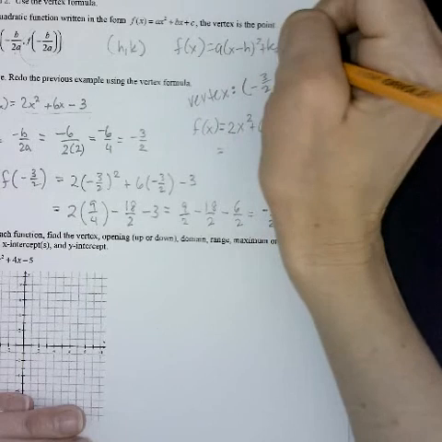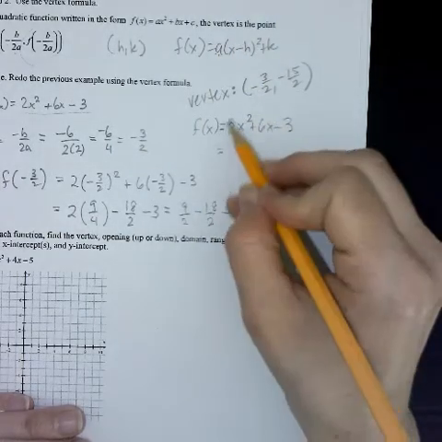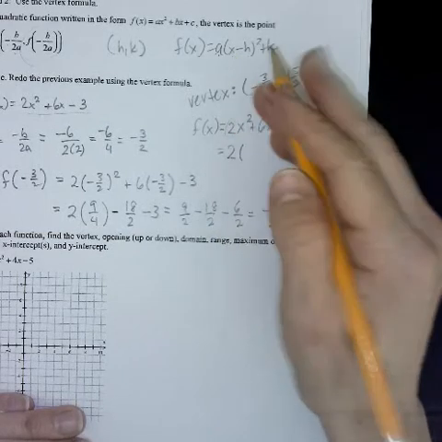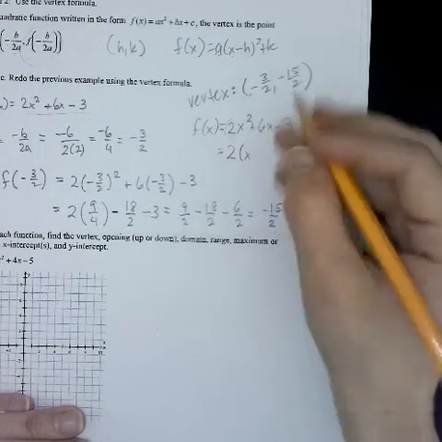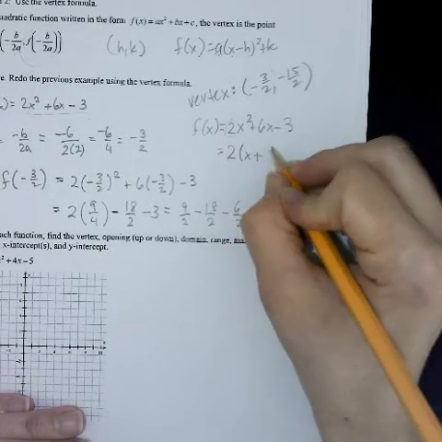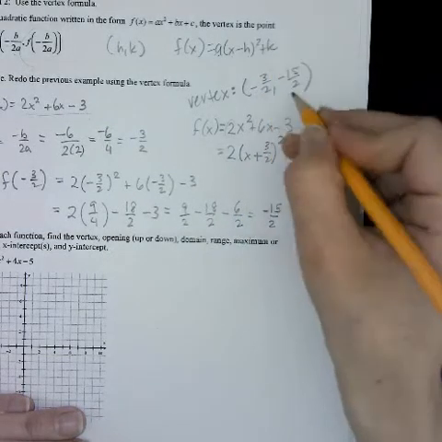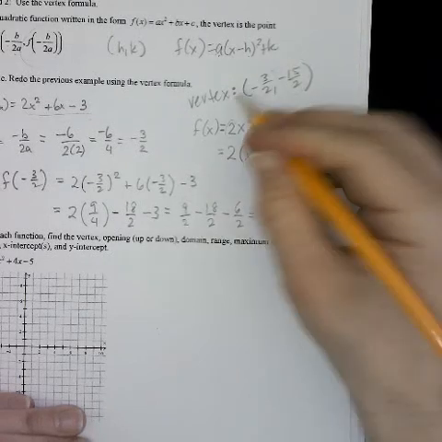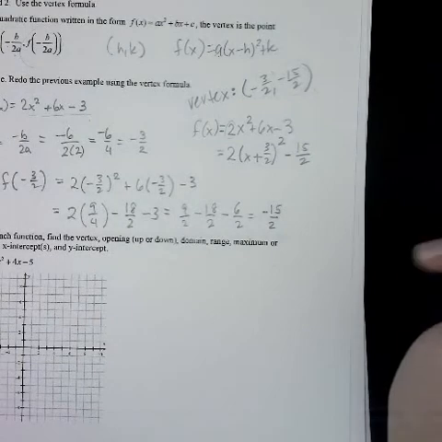So this 2 would go out front, and then the x minus h is going to be x minus whatever this x-coordinate is, so it becomes x plus 3 halves, and then that's squared, and then plus k, and this is k. So if we find the vertex first, we can just plug those in to get the standard form, and we don't have to do that completing the square process.